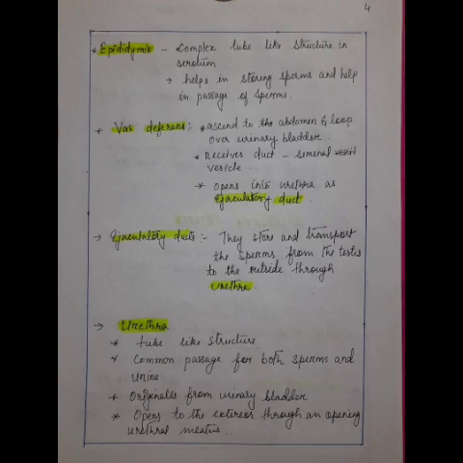Then comes your vas deferens. It ascends to the abdomen and loops over the urinary bladder. If you see the structure there, you will see the urinary bladder is present. It receives a duct from the seminal vesicle and opens into the urethra as the ejaculatory duct. Now what are ejaculatory ducts? They store and transport the sperm from the testes to the outside through the urethra.